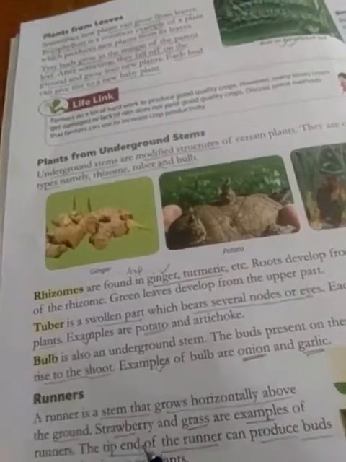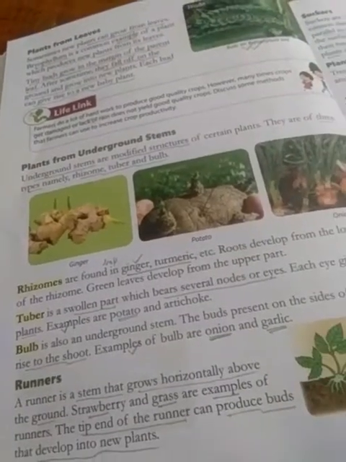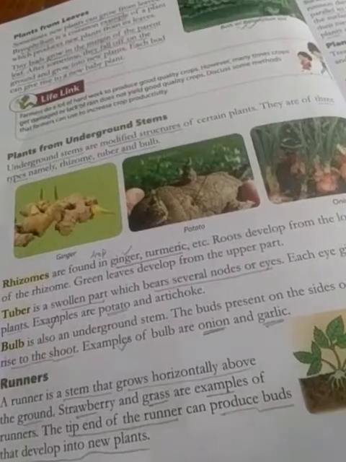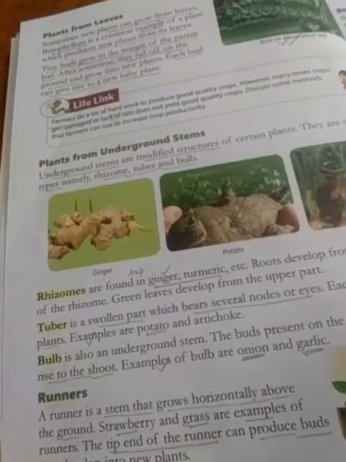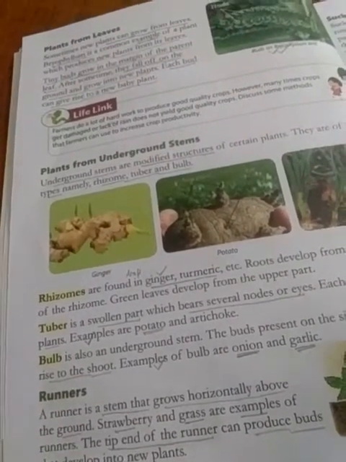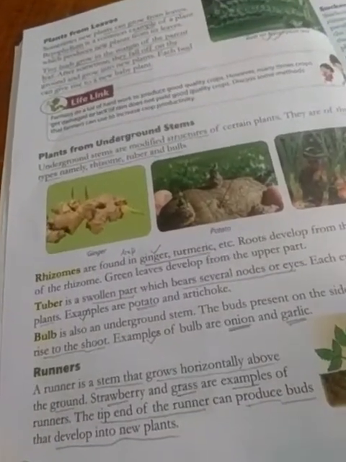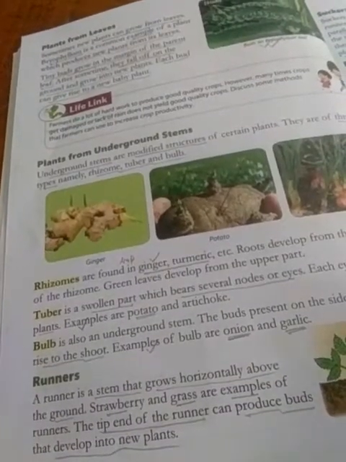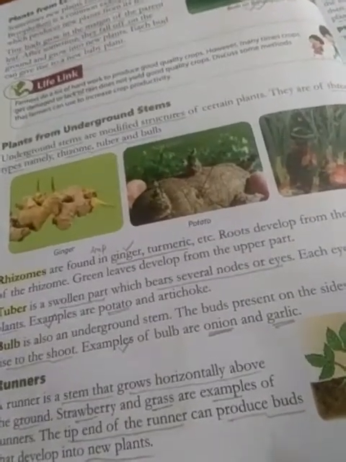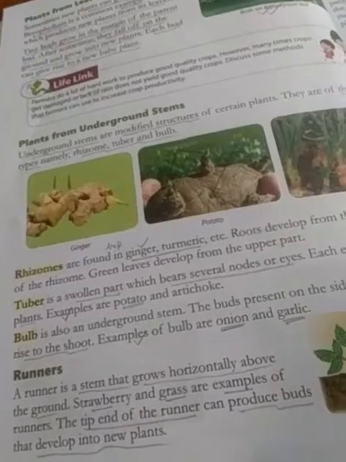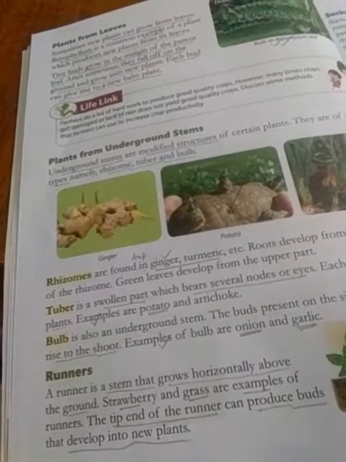If I say what is a runner, a runner is a stem that grows horizontally above the ground. For the case of strawberry plant and the grass, for these two types of plants, a runner is known as a stem, and the tip end of the runner can produce buds that will develop into plants. For the case of strawberry and grass type of plants, the runner will be responsible directly for the reproduction of the buds, and eventually buds will develop the new plants. Clear?